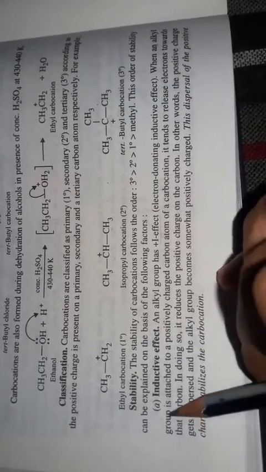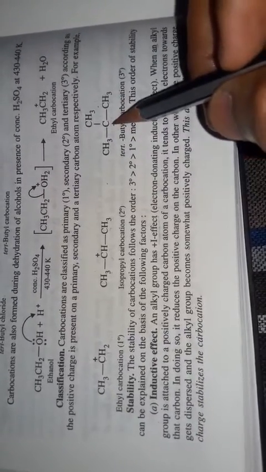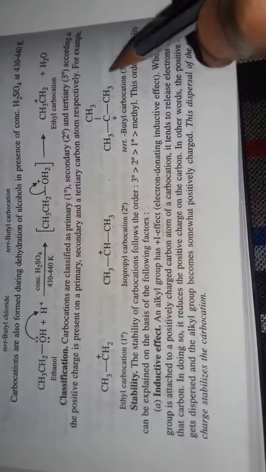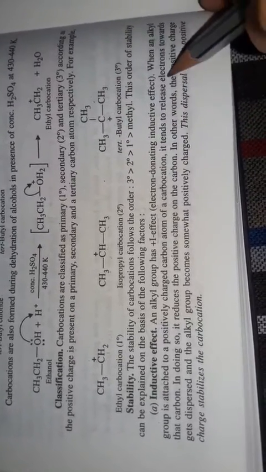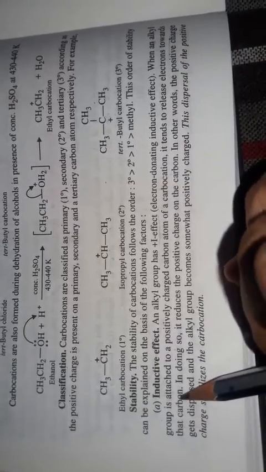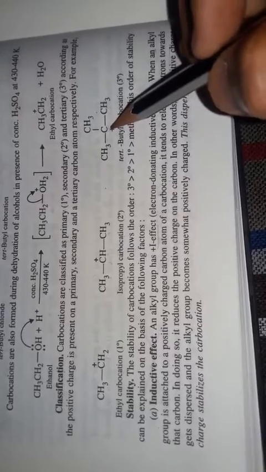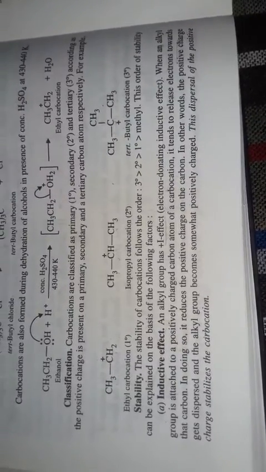This alkyl group tends to release electrons towards the carbon, and so the carbocation can be stabilized.